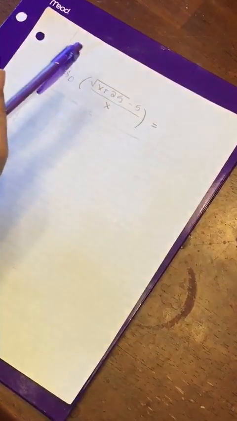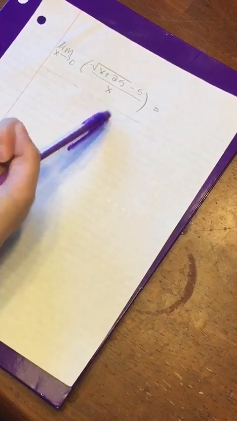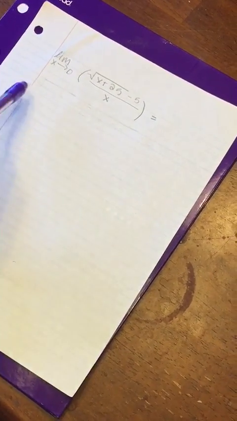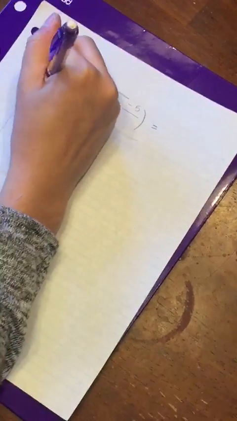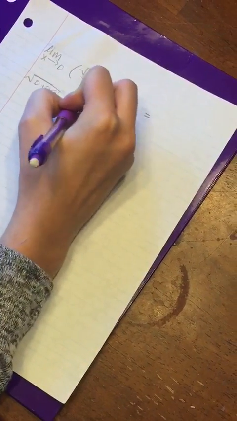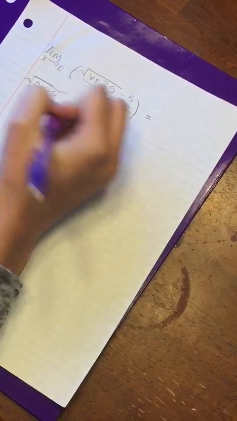Okay, I'm going to show you how to rationalize the numerator with limits, but first we need to input our limit value, which is 0. So I'm just going to rewrite that down here: the square root of 0 plus 25, minus 5, over 0. I just replaced the x's with zeros.